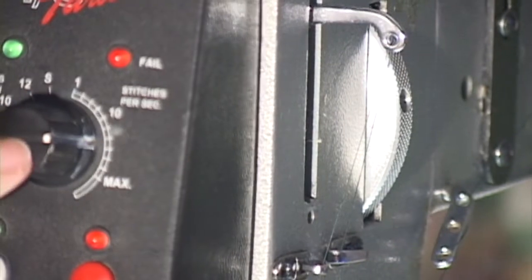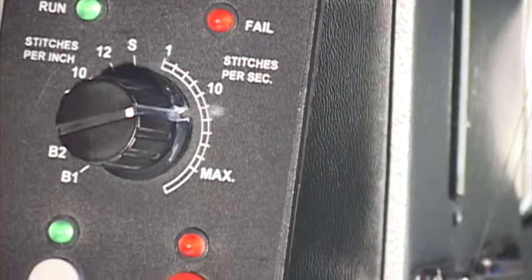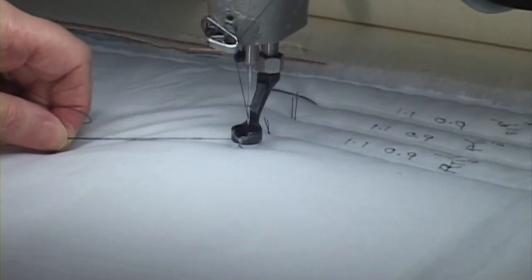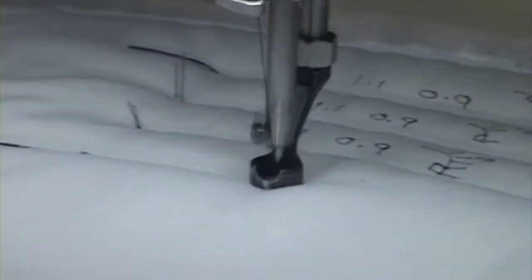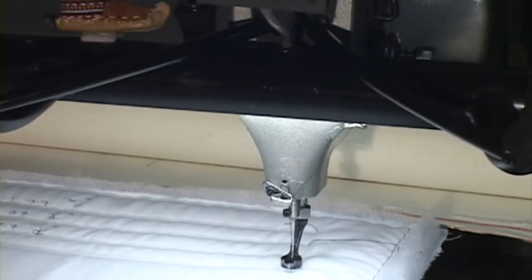I'm going to set my dial to that one place where I get the vibration, and you will see what a horrible result I get. Okay. You can kind of see my machine bouncing a bit. Now on a straight line that doesn't make too much difference, but if that pattern had a lot of curves and stuff, that vibration of my machine would make wiggles and would not make a nice stitch out.